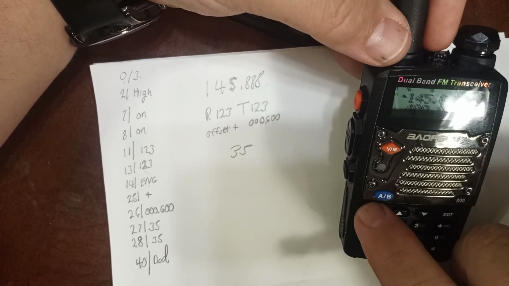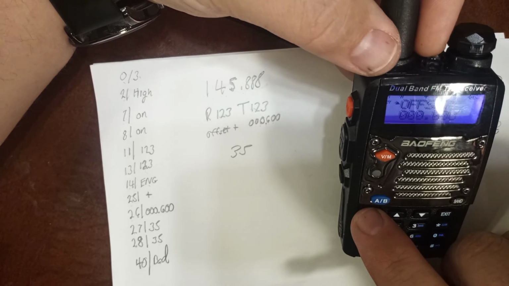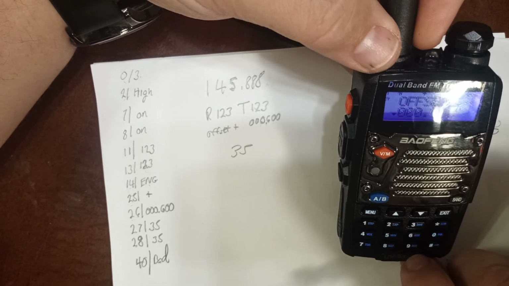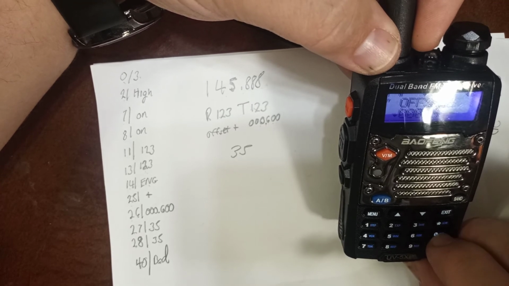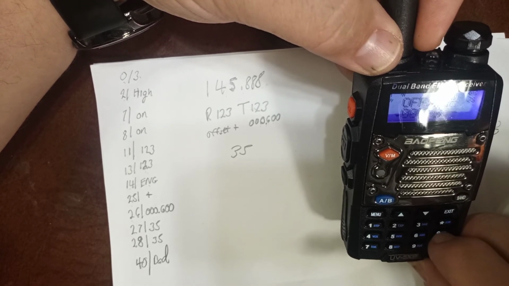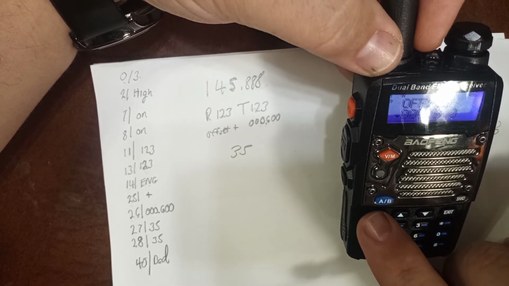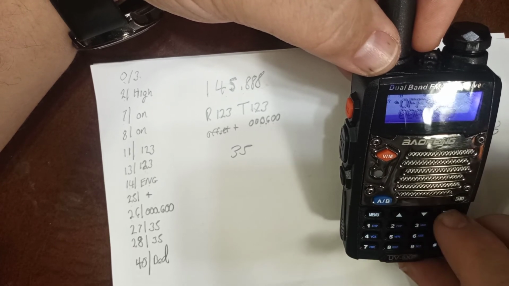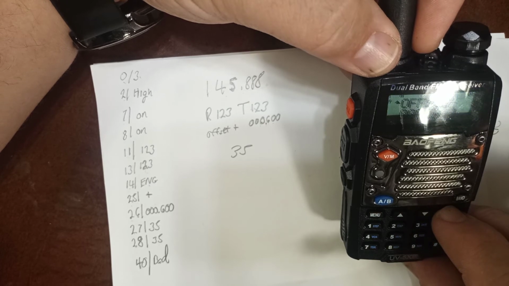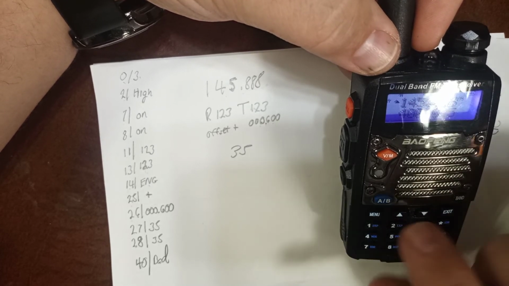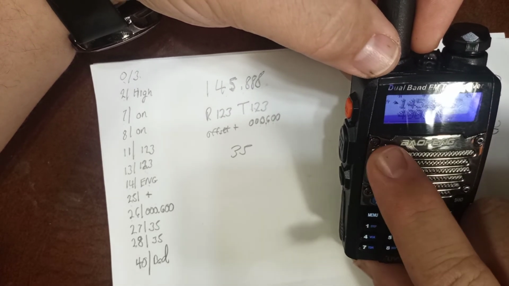Okay. Once we've got that set, we're going to hit the button again. And this one happens to be 600. So 00600. Okay. We're going to hit the menu, confirm it. We're going to exit out of it now. Now you will see that as we go into the menu button. Mode.